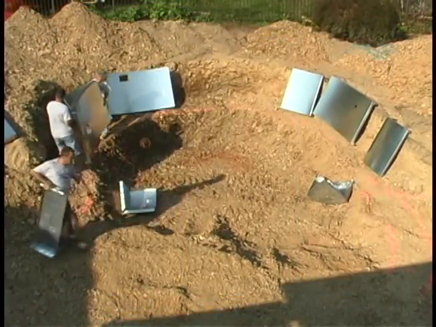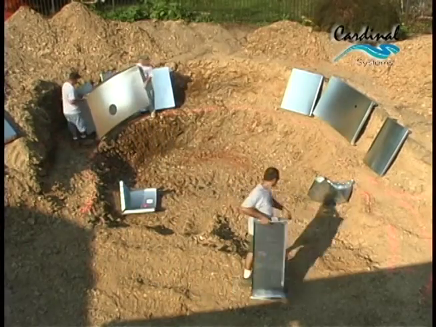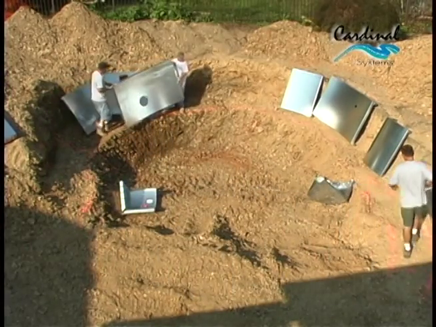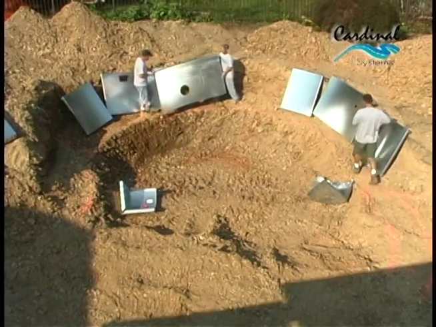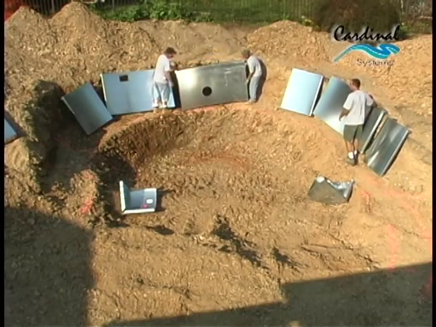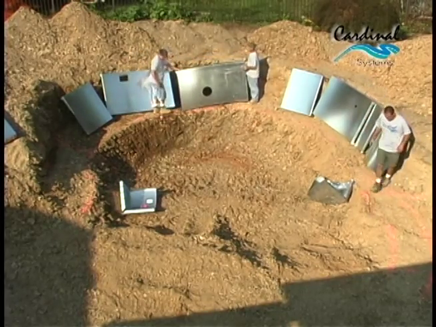To begin panel assembly, walk all the panels into the excavation and position them around the perimeter according to how they will be assembled. Skimmer panel in position, light panel in position, and so forth.